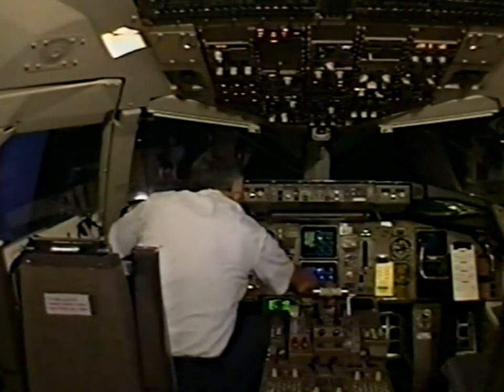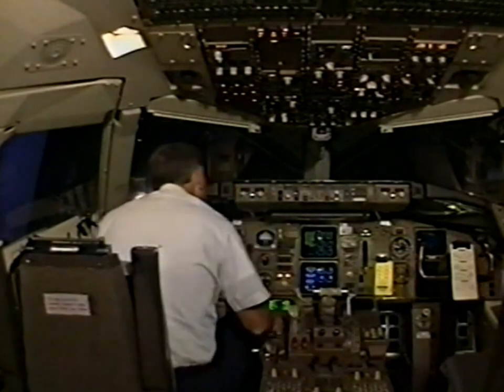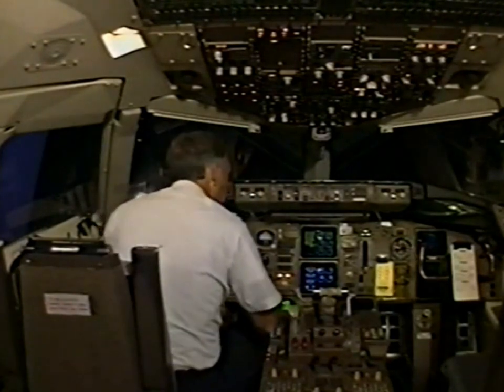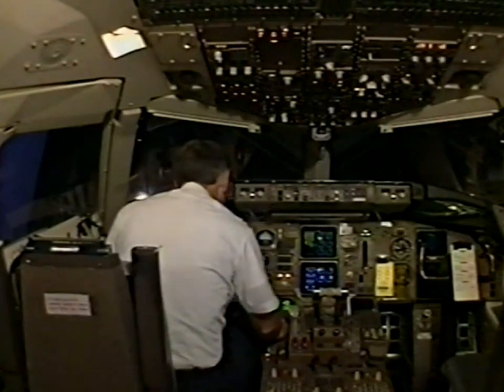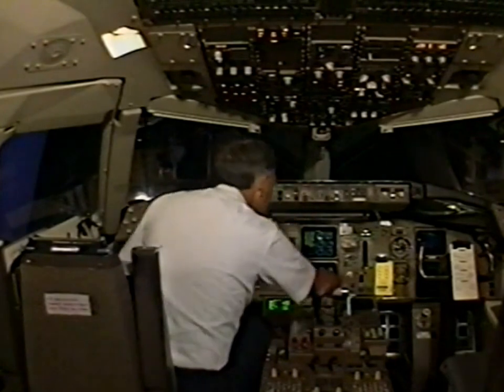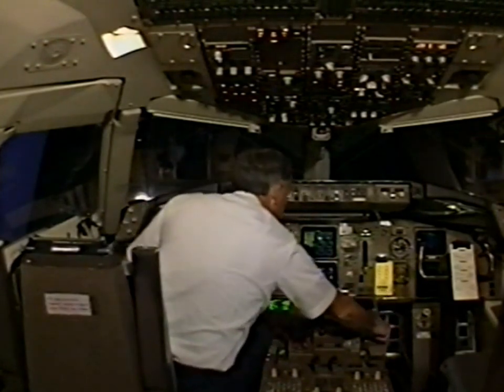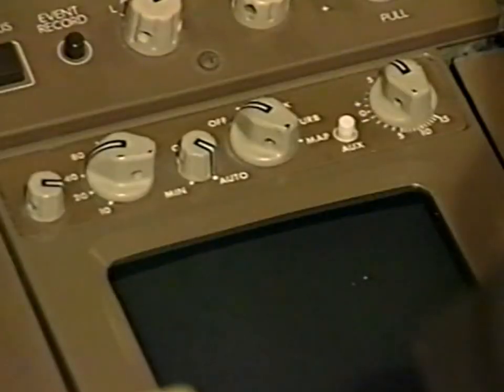The weather radar is another first flight of the day item. It must be checked off on every flight.